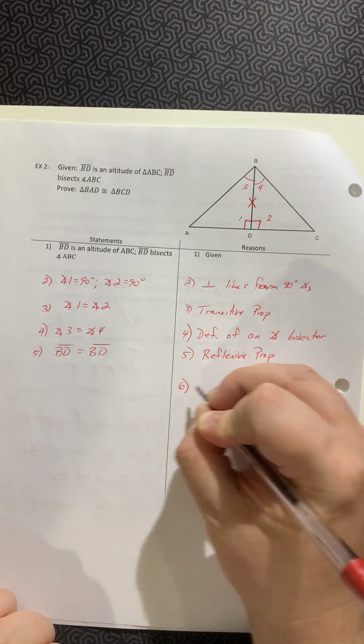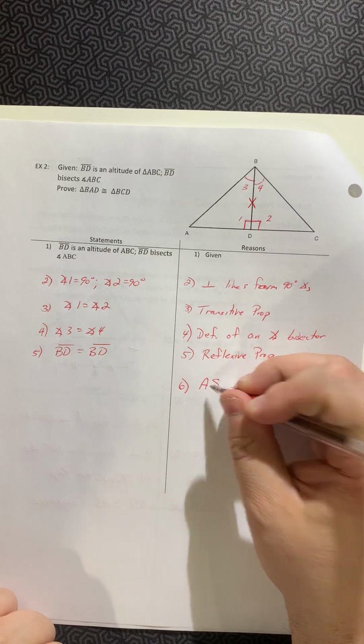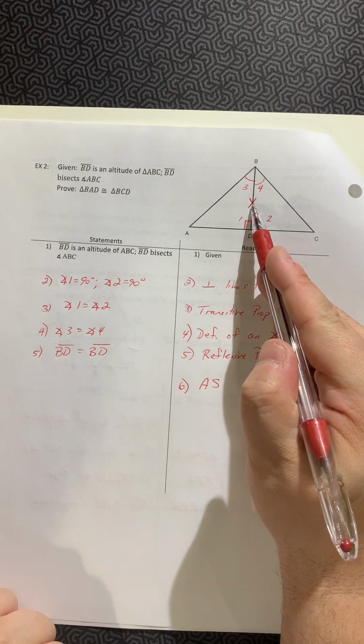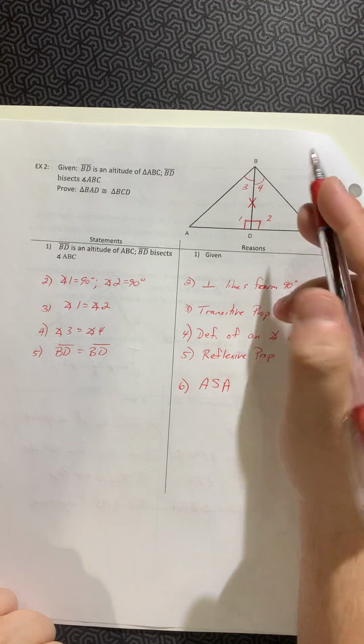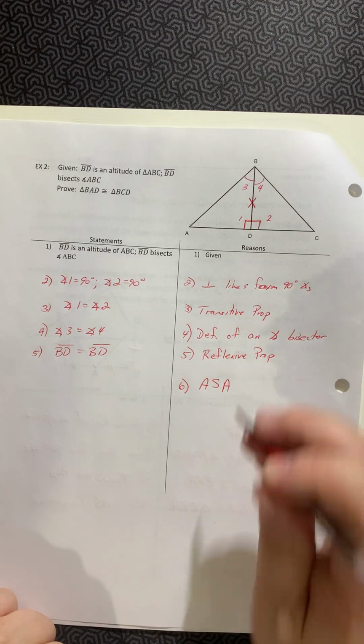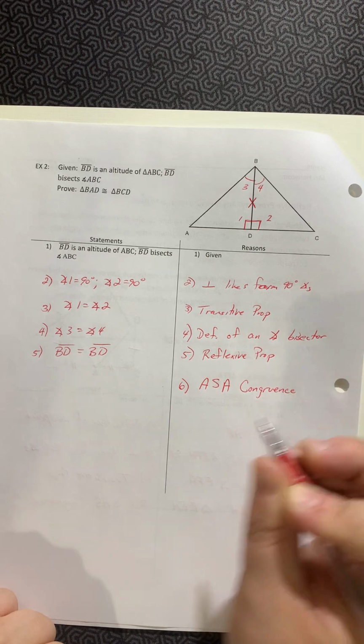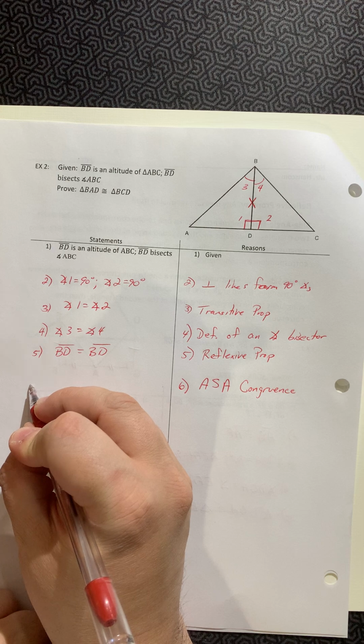And now we're done. We have a set of angles in 1 and 2 being equal. We have a side coming off of that angle, that's reflexive. And we have another angle there that side was connecting to, another angle pair. So we're going to have angle side angle congruence here for the two triangles mentioned.